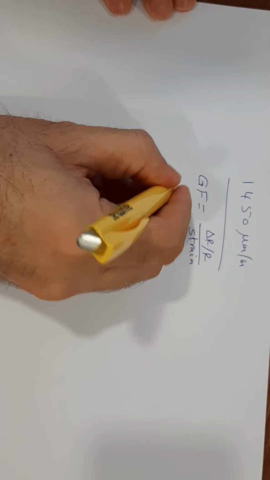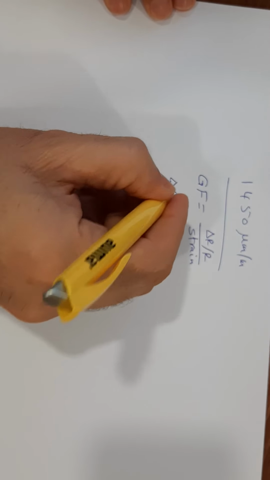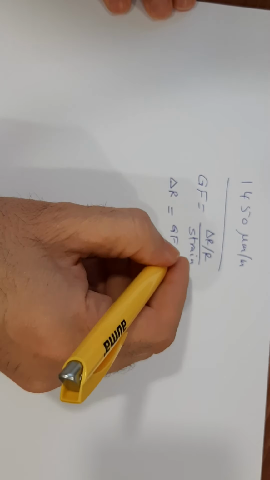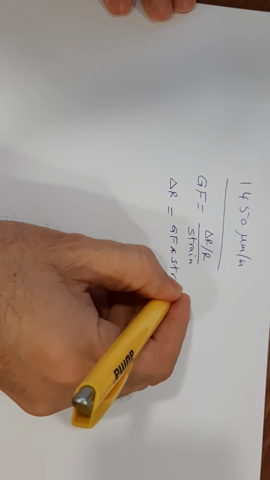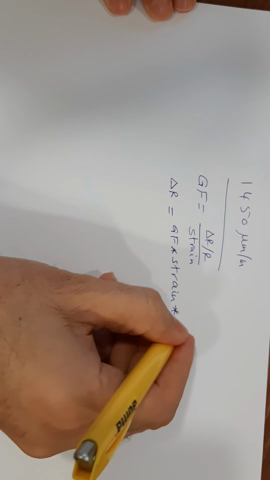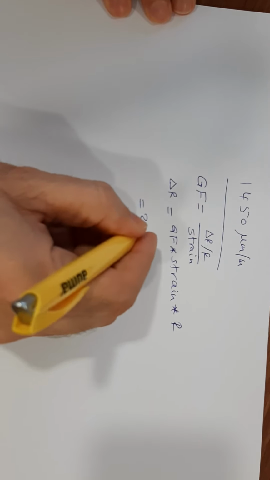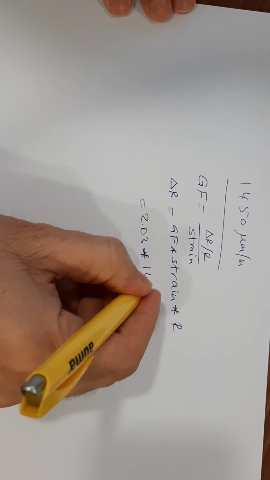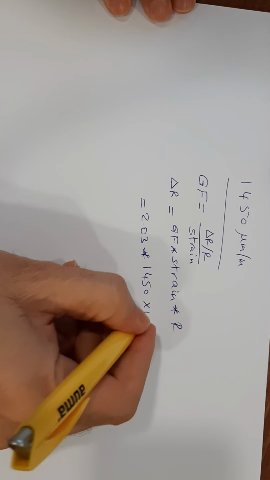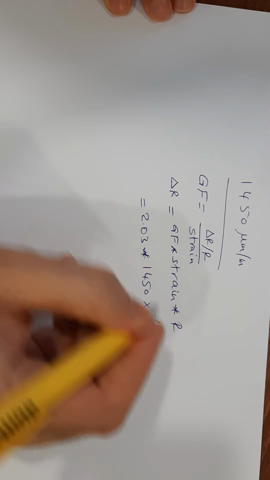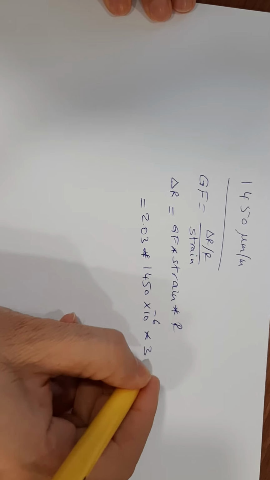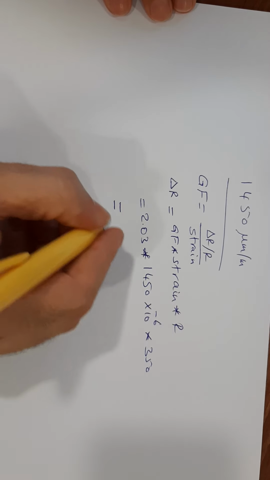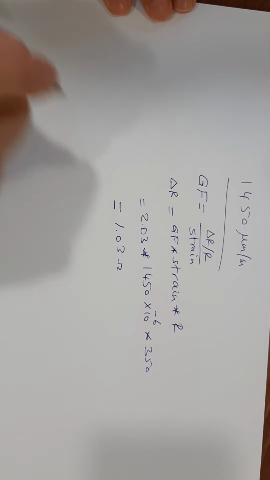So in this case, delta R is equal to the gauge factor times the strain times R, and this is equal to 2.03 times the strain, which is 1450 micrometer per meter, so we multiply by 10 to the power minus 6, times the resistance, which is 350 ohms. If you calculate this, it will be 1.03 ohms. This is the change in resistance.